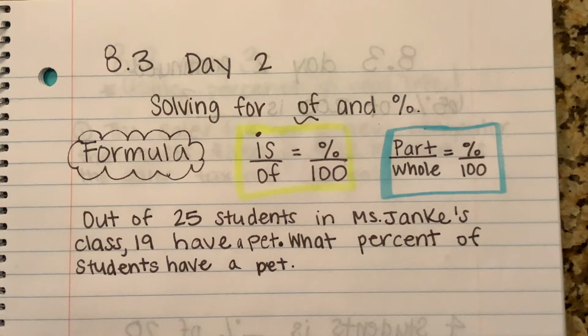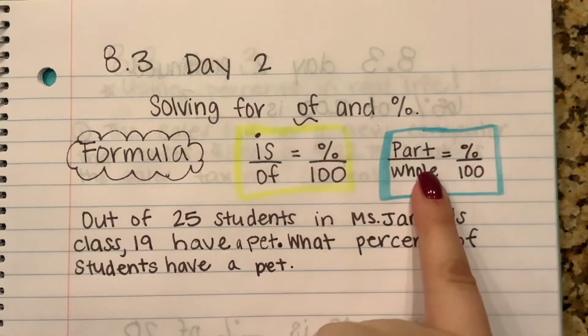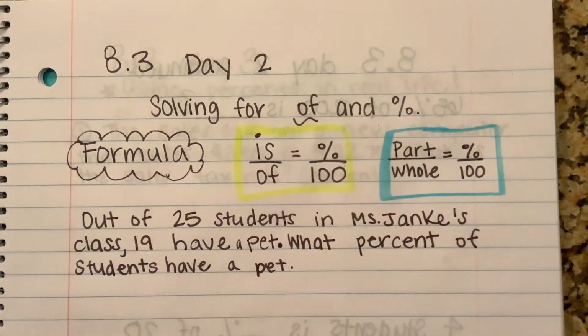So yesterday's problems were really straightforward. They just asked us, what is? Okay, today we're looking at problems that don't necessarily have the words is and of in the problem. So we really have to analyze them, and today we're going to be using the second formula here, part over whole equals percent over 100, and this one's going to help you out a lot with 8.3 as well. So please make sure you have both of those written down at the top of your notes.